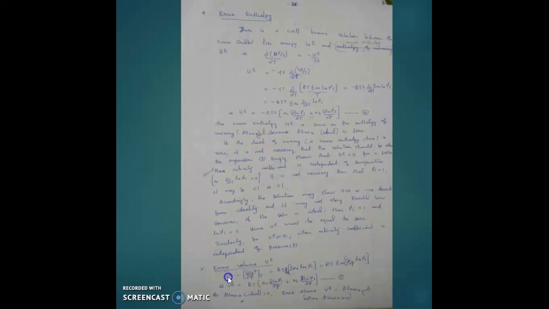The excess volume VE can be expressed as VE is equal to dou GE by dou P at constant temperature. Now we can substitute the value of the excess free energy GE, and since RT is a constant, we can take that out.